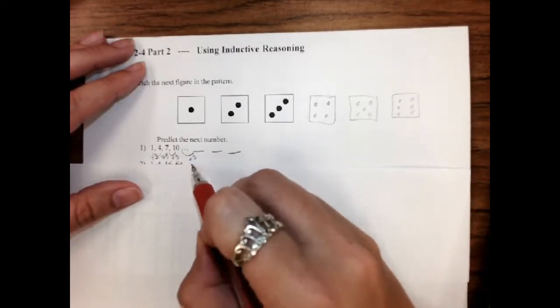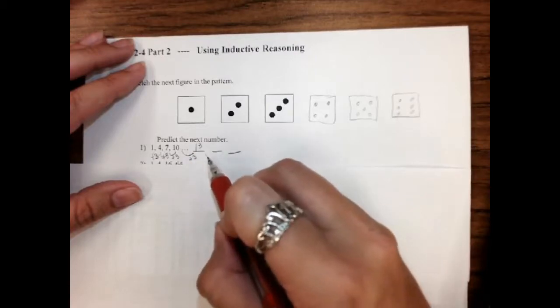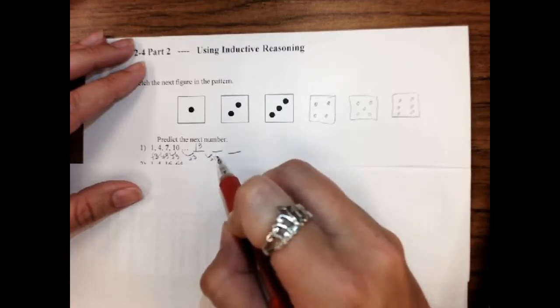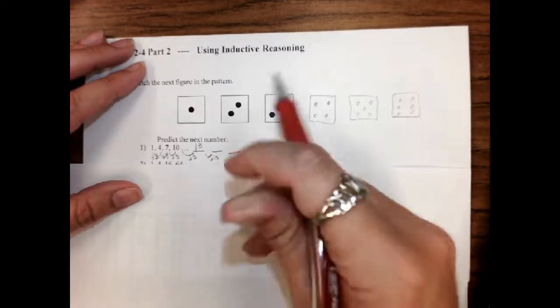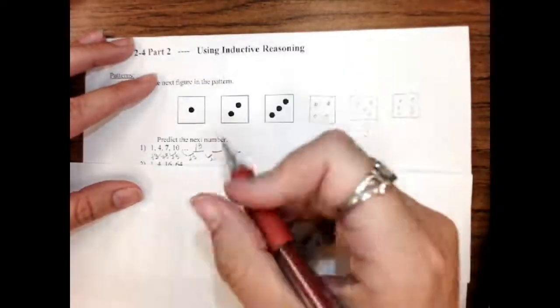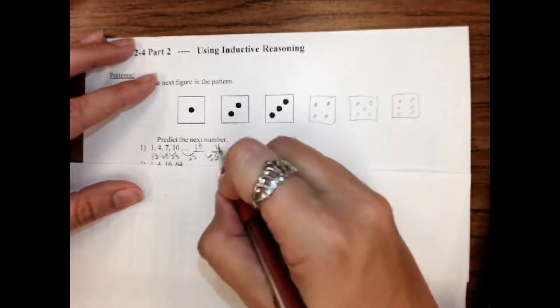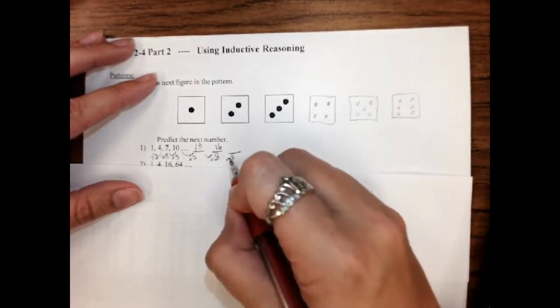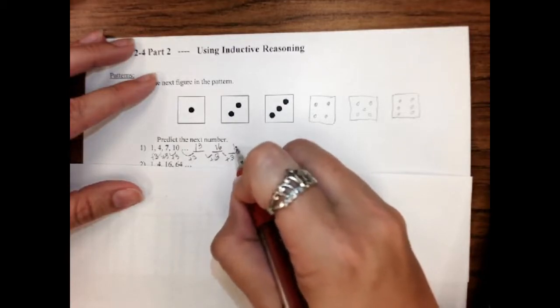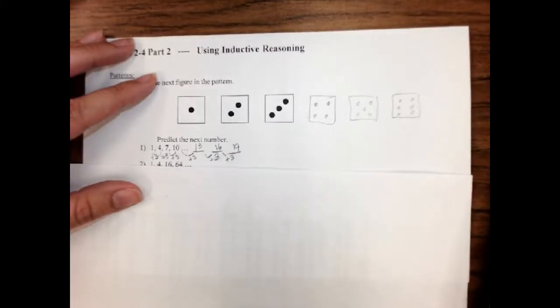10 plus 3 is 13. Then to get to the next one, I do plus 3. So I do 13 plus 3 is 16. I do plus 3 here. 16 plus 3 is 19. So that would be my next 3 terms.